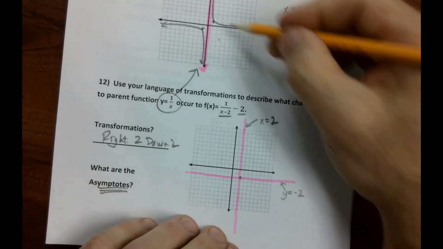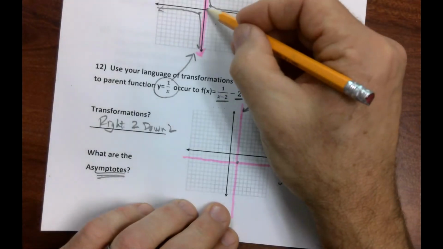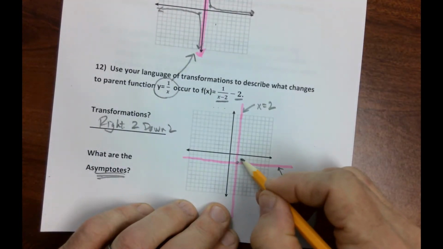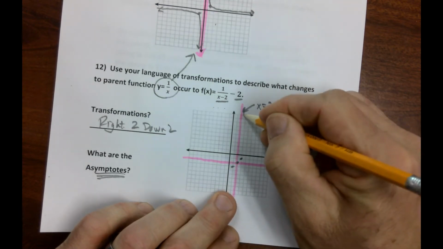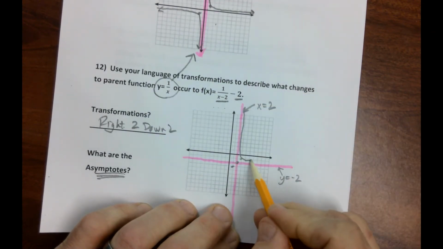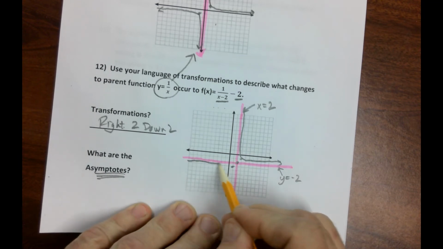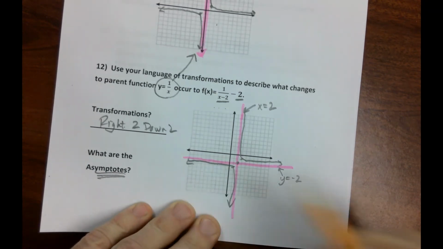Now I'm going to just adjust this because this is 1 to the right, 1 up. So 1 to the right, 1 up. 1 to the left, 1 down. There's my anchor points. And I now know that the graph looks something like this. There we go.